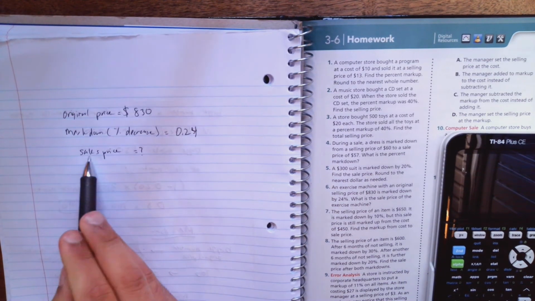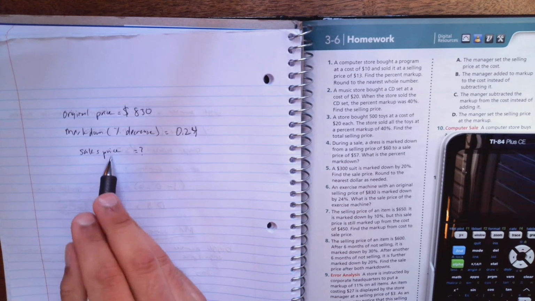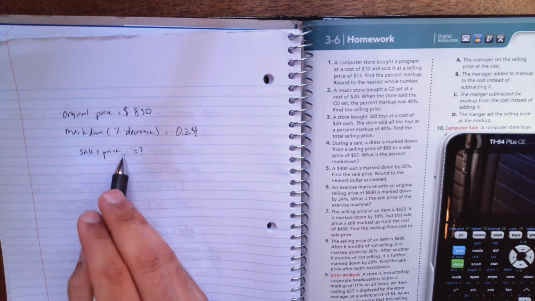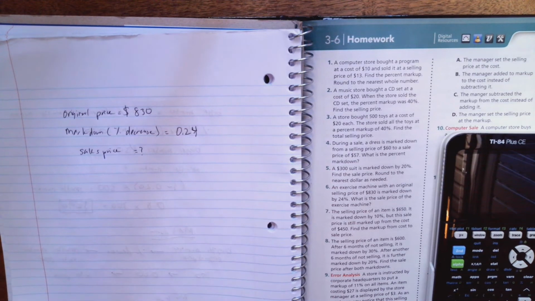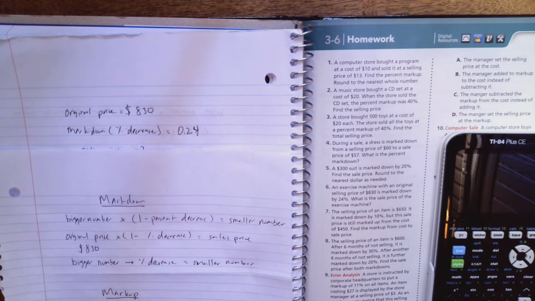Right? And when I write something is equal to question mark, basically what I'm saying is this is what we're trying to solve for, right? Because we don't know this number. Does that make sense to you? Okay, good. Okay, so we have our equation right here. So let's go ahead and start plugging in.